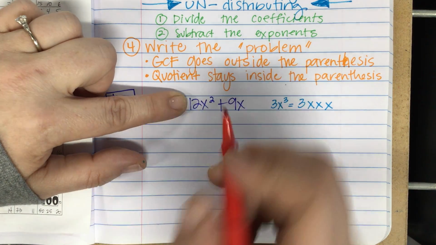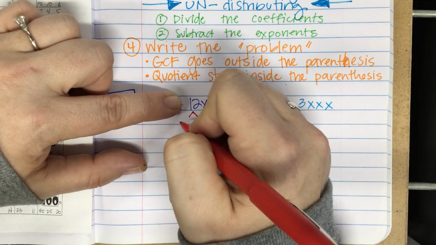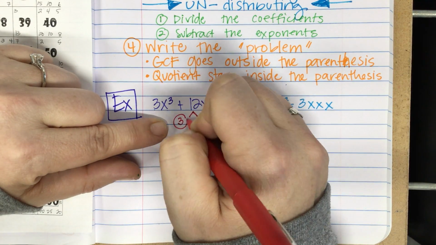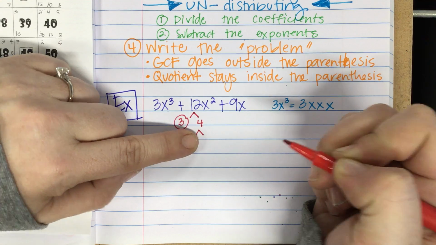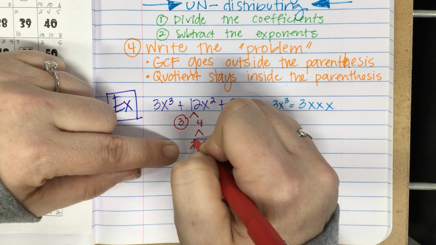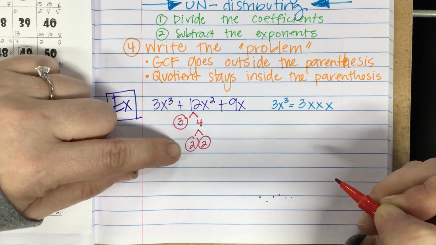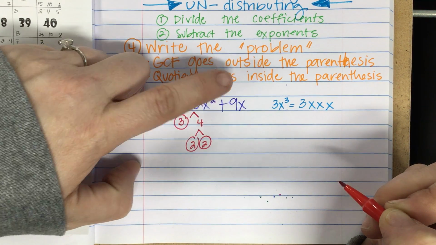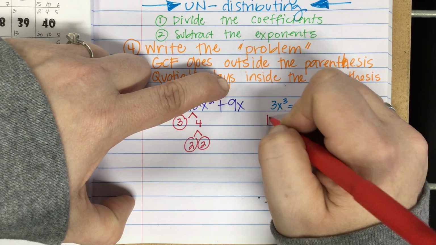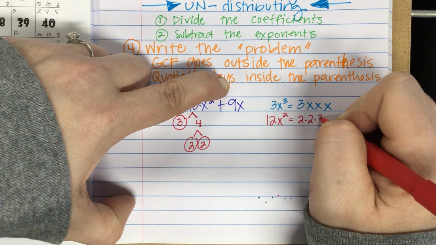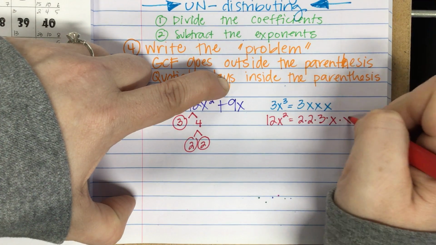Do you agree? I can factor it to become 3 and 4. 3 is prime. And 4 can be factored to 2 and 2. So the prime factorization of 12x squared is really 2 times 2 times 3 times x times x.